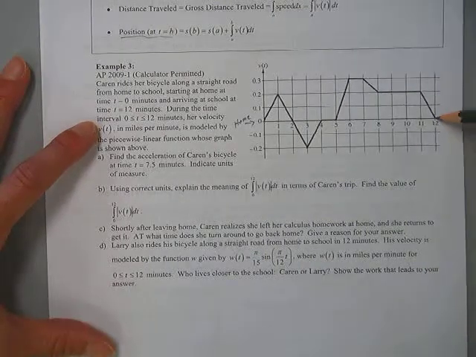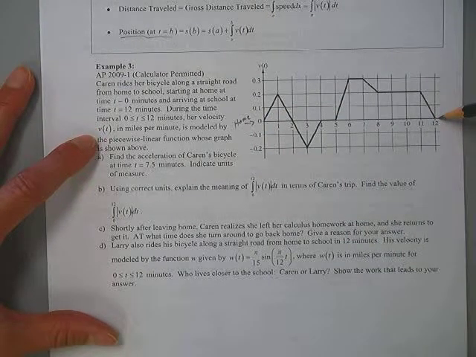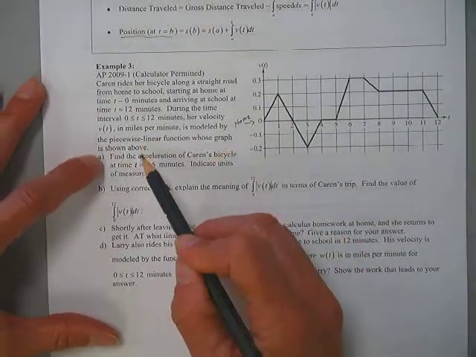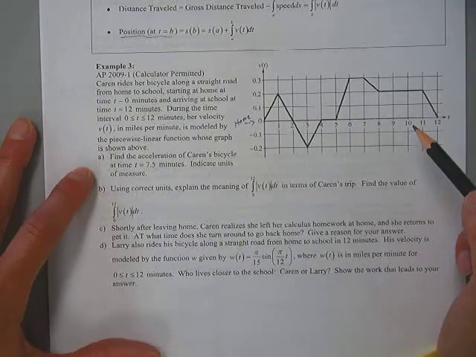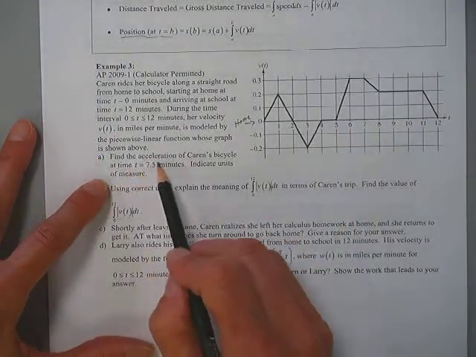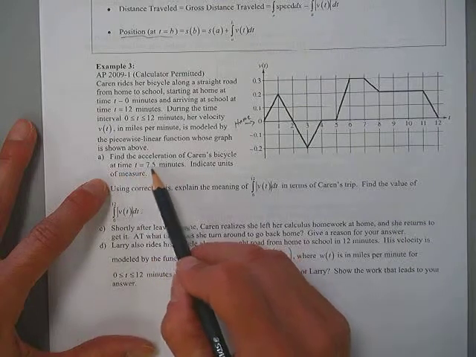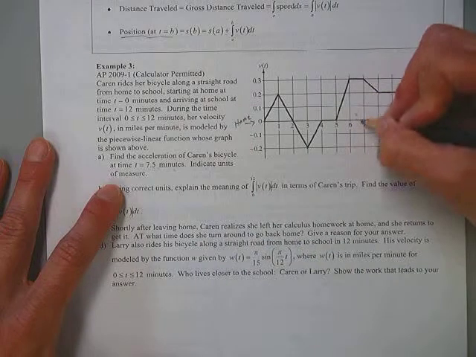She arrives at school in 12 minutes. During the time interval from 0 to 12, this is her riding her bike. Her velocity is in miles per minute, modeled by the piecewise linear function whose graph is shown above. Nice geometric shapes in there. Find the acceleration of Karen's bicycle at time equals 7.5 minutes. Indicate units of measure.